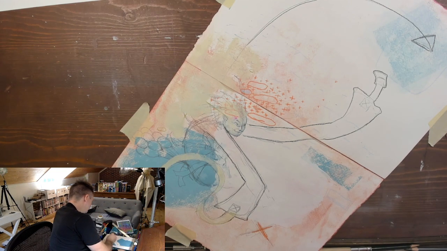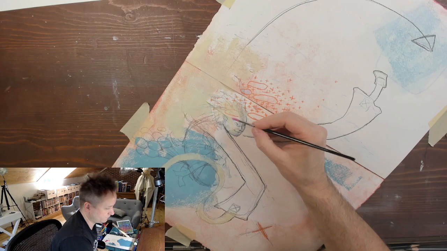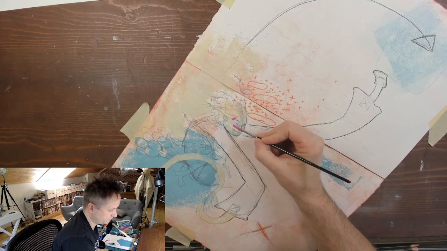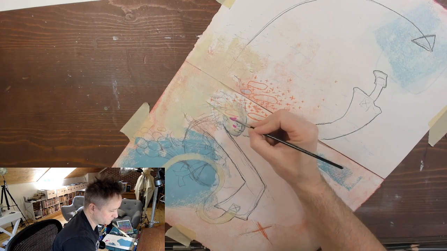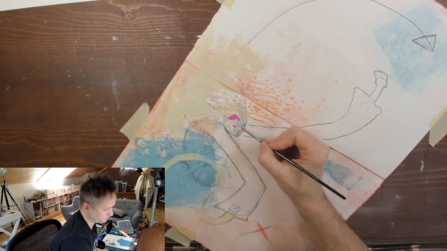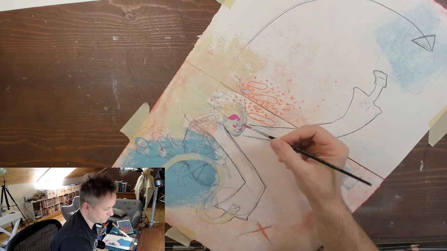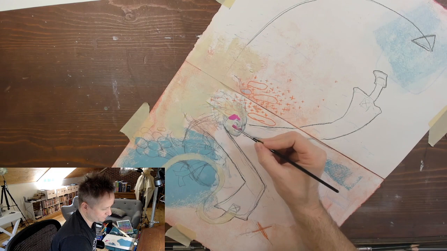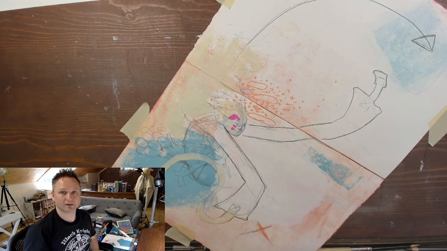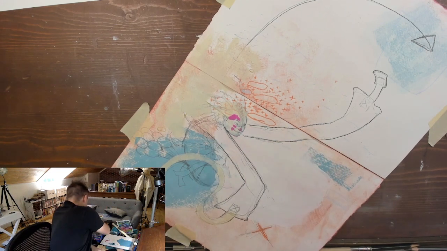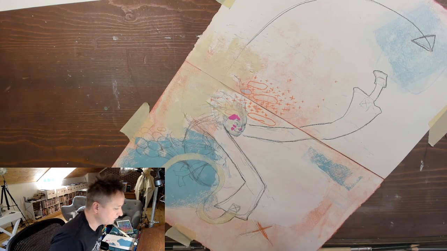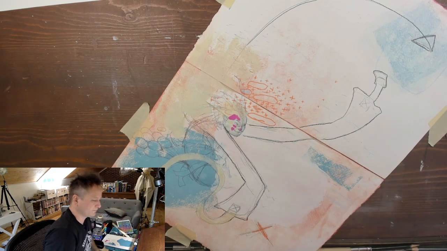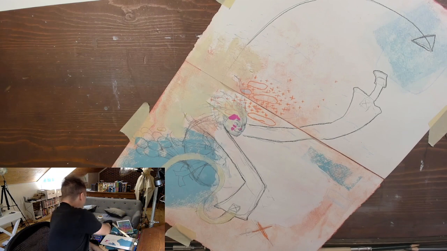It's a little too watery. There we go. Not sure I like that yet, but might be interesting. We'll just see what happens with it.